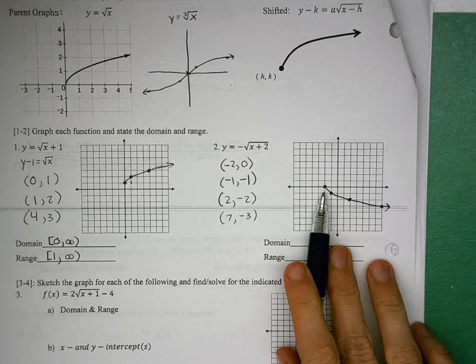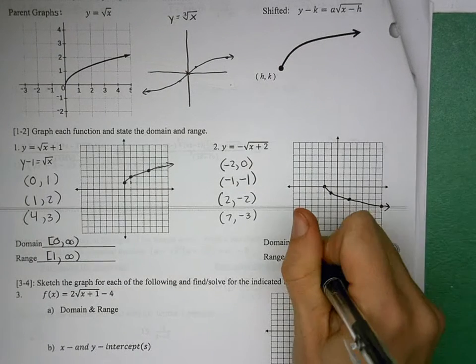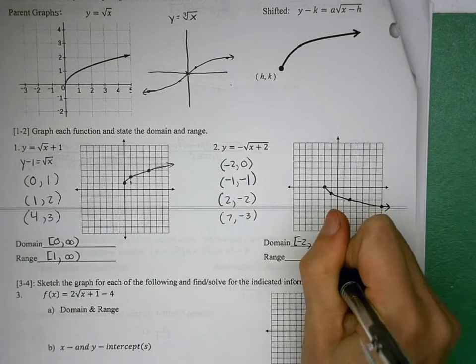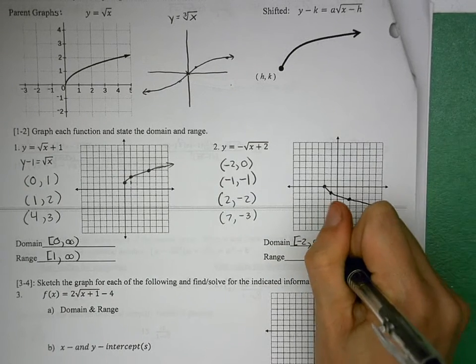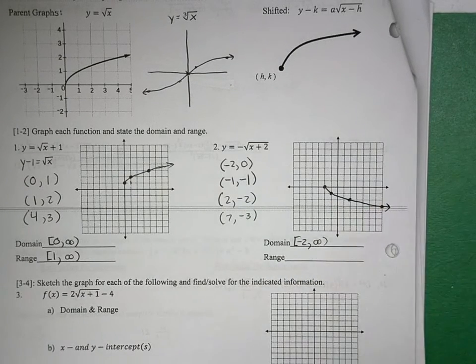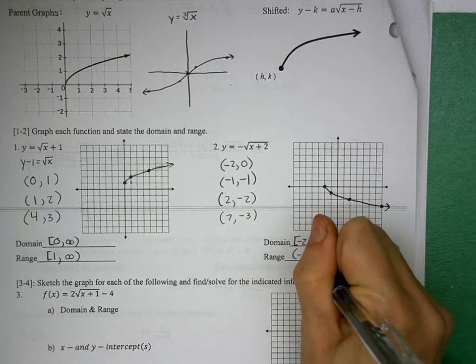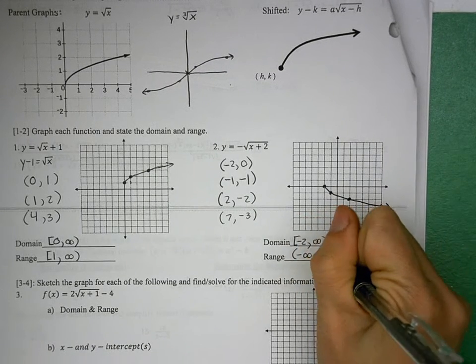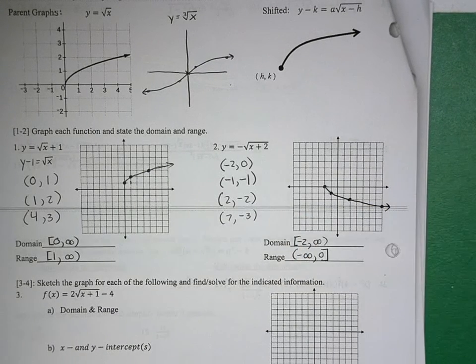Domain, what x's do I touch? I start at negative 2, and there is a point there, so that's a bracket. And I head out to infinity. Range, my lowest y is negative infinity, and my highest y is 0, which there is a point there, so there's a bracket.